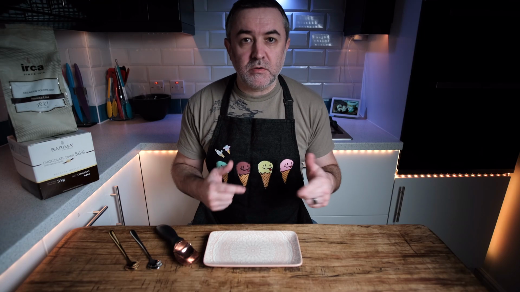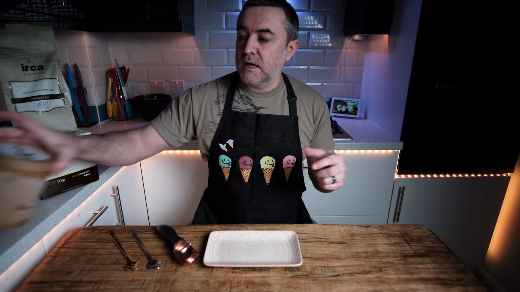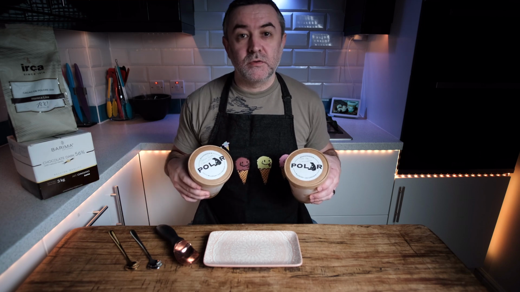Right, we've just taken both these ice creams out of the freezer. We're going to get some scooped and compare the two.